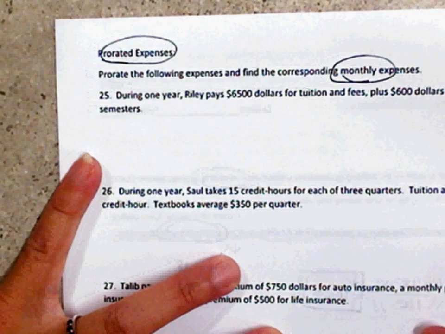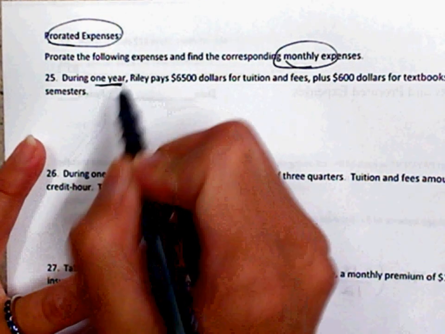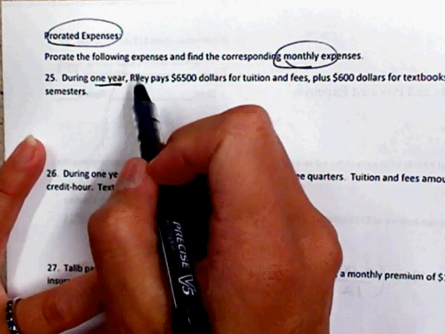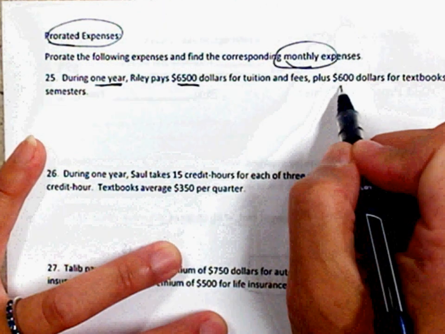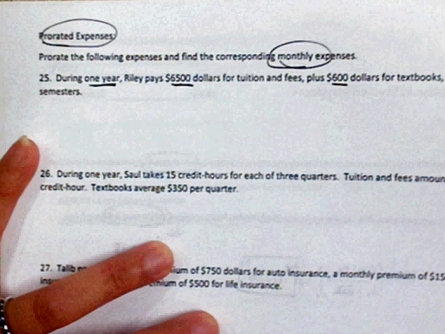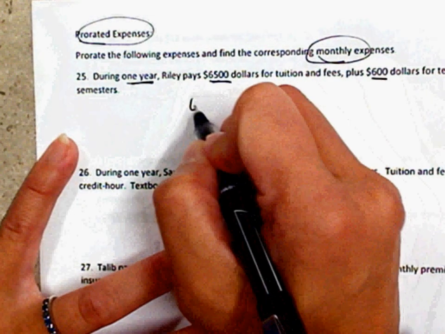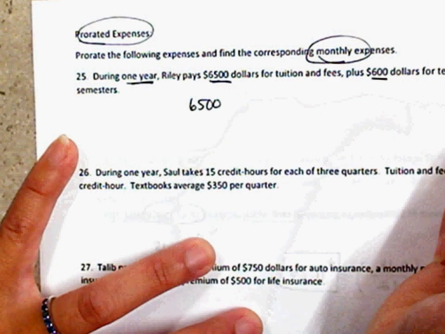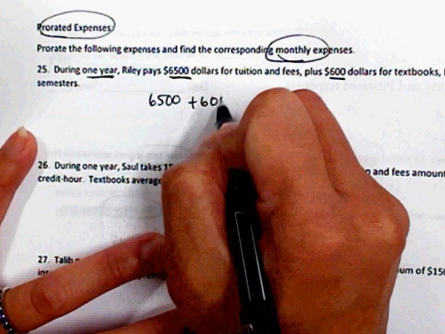On number 25, during 1 year, you gotta read, okay? Riley pays $6,500 for tuition and fees, $600 for textbook, for how many semesters? For 2 semesters. You guys see that right there? So one semester she pays $6,500 for tuition and fees. She also pays $600 for textbook.